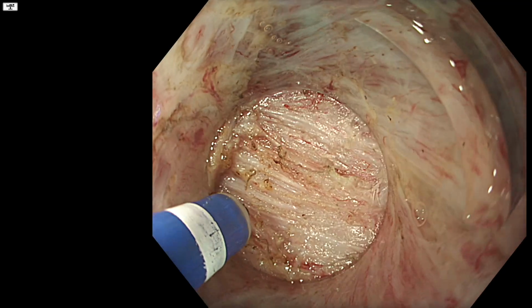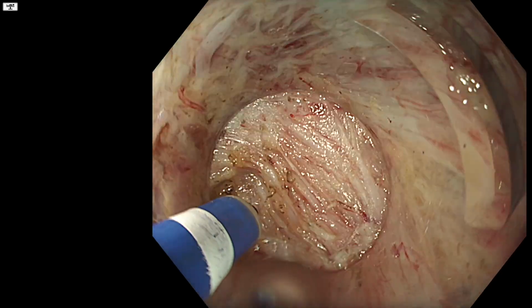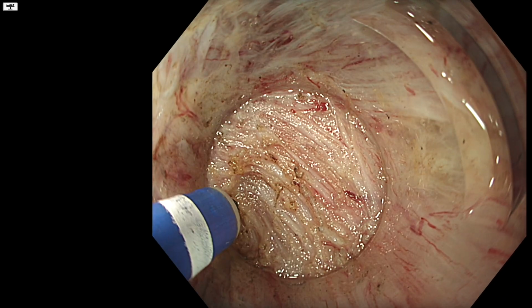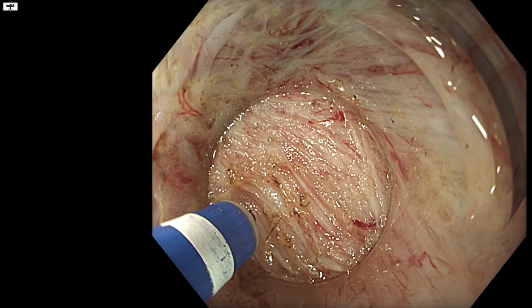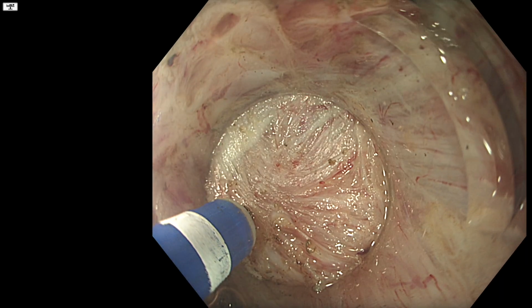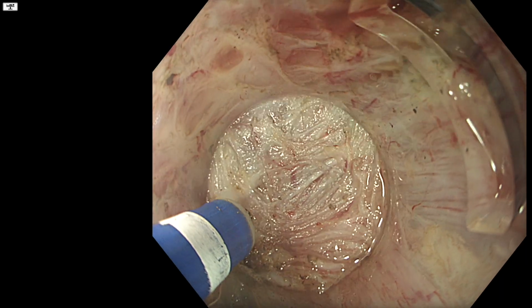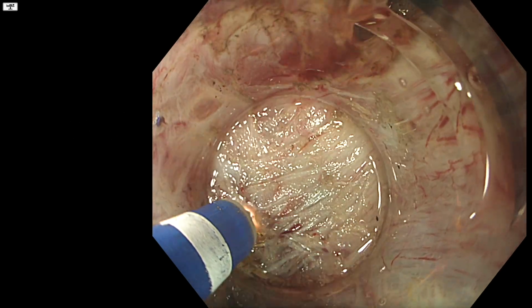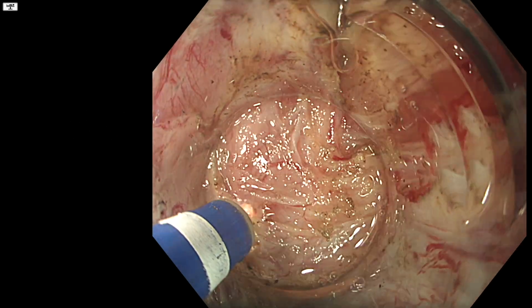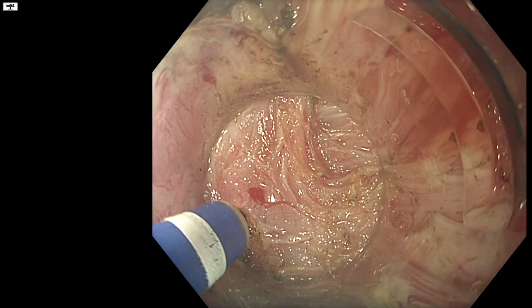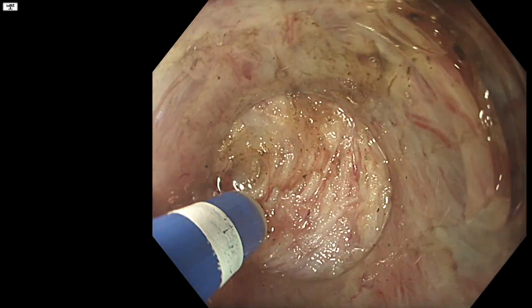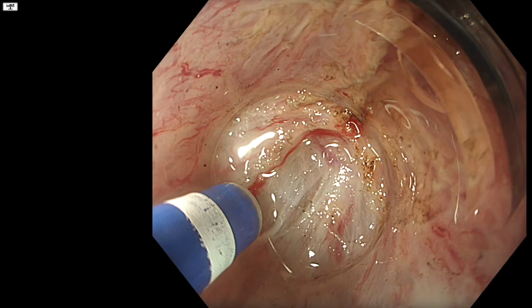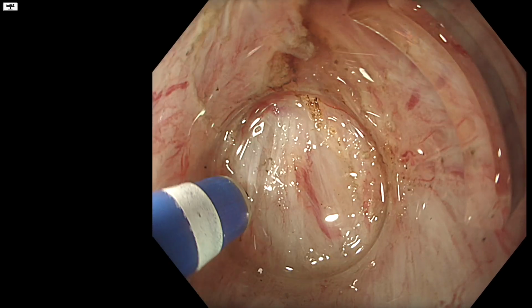But I do want to emphasize something which is equally important. EID should be understood as both a therapeutic and a staging procedure. Among all the completed procedures in that same series, 16% revealed non-invasive or SM1 histology, meaning that EID actually overtreated these cases, and conversely 31% showed pT2 or deeper invasion.